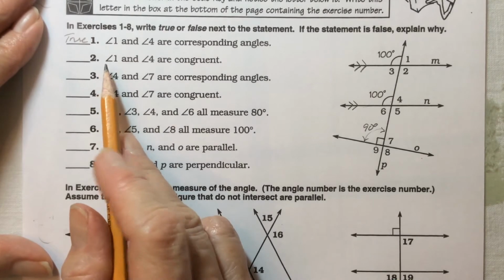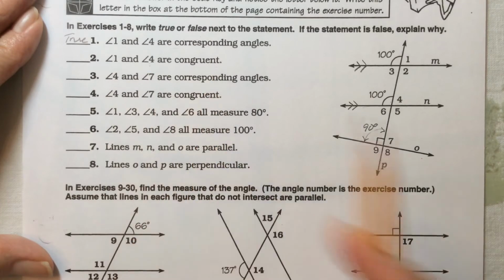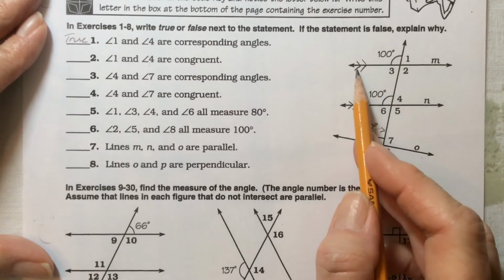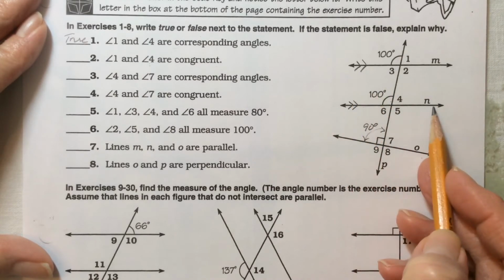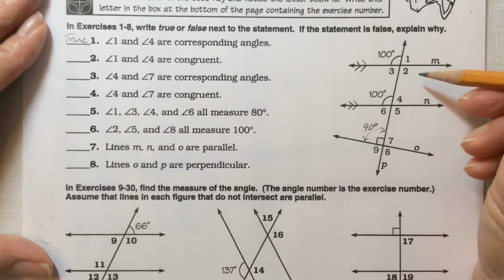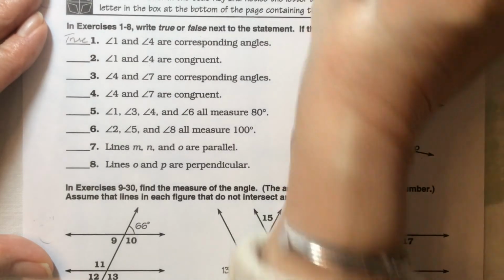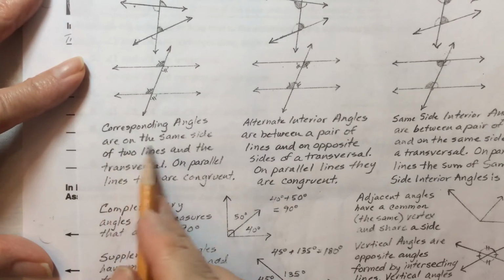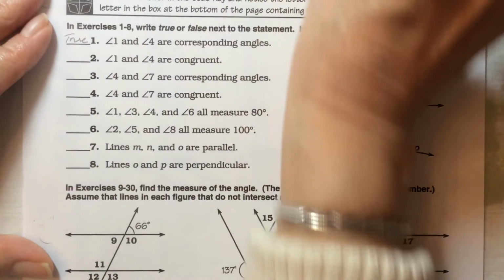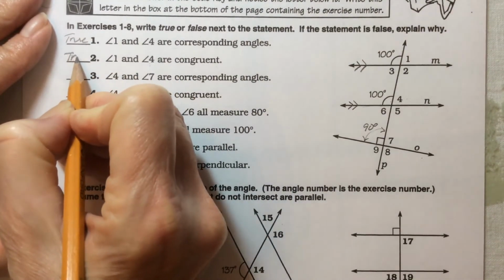All right, and then the next thing is angle 1 and angle 4 are congruent. So we know because of this angle that these lines are parallel. And so if we're looking at parallel lines cut by a transversal, and we know that these are corresponding angles, then we know that corresponding angles on parallel lines are congruent. So this statement also we can say is true.